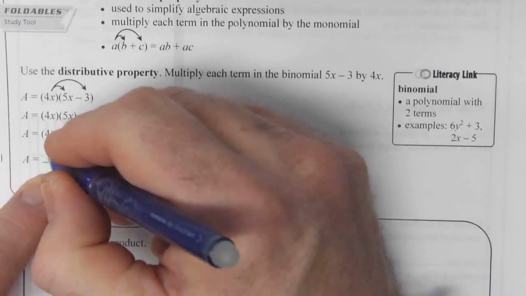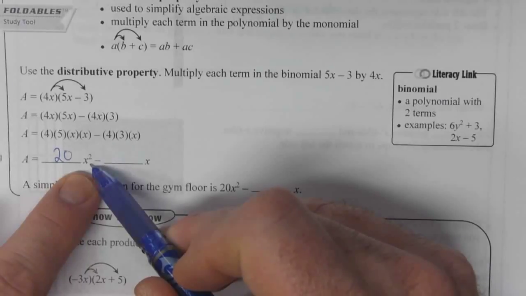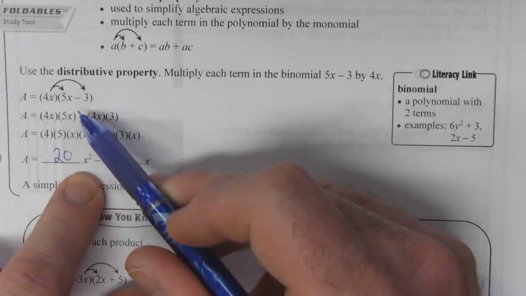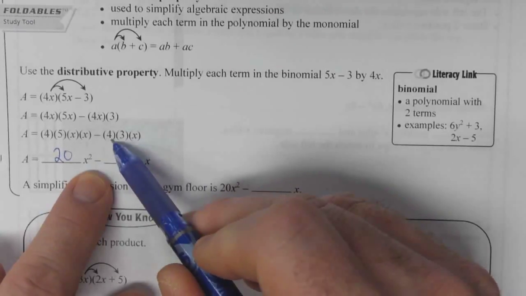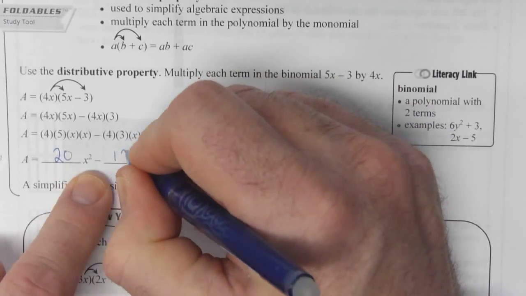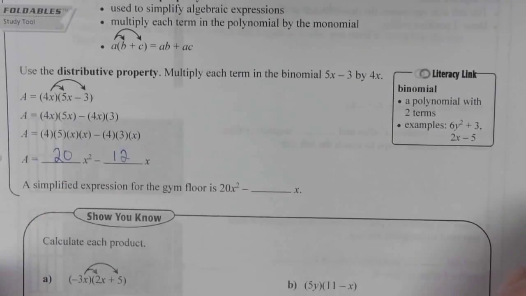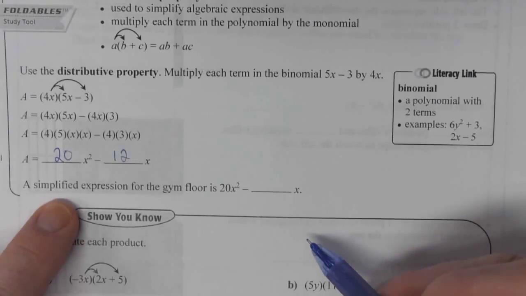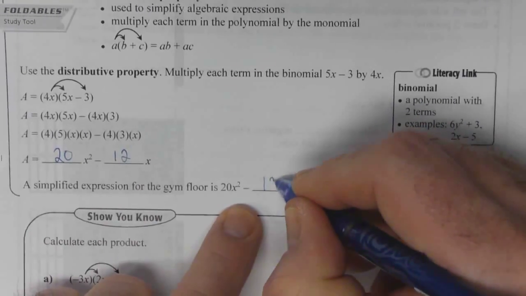4 times 5 is 20. x times x is x squared. This minus is going to carry right down through. And we've got 4 times 3 is 12. And then x just stays x in the last term there. So that means that the area of the gym is in fact 20x squared minus 12x.